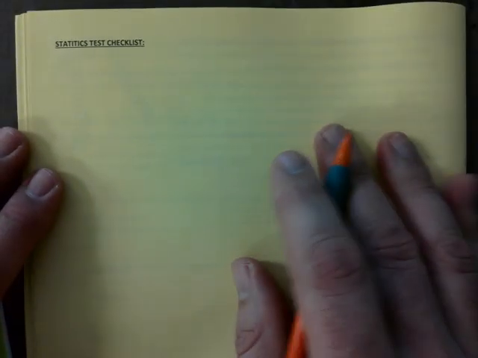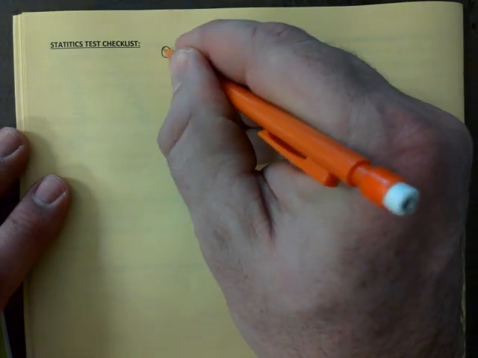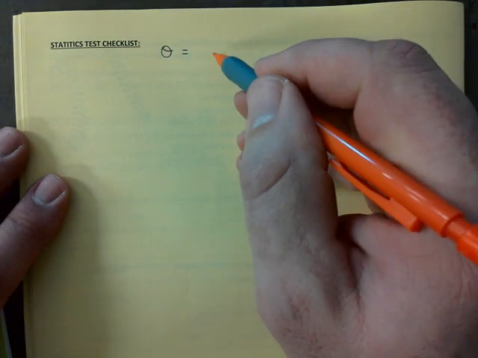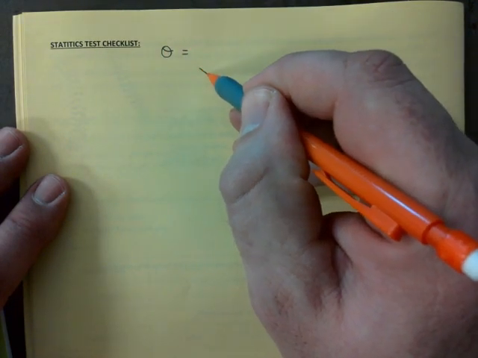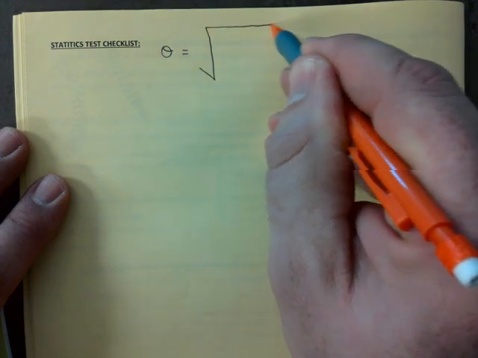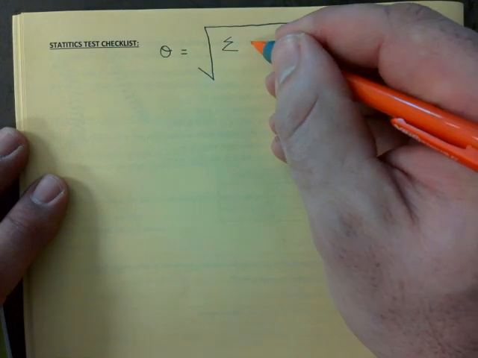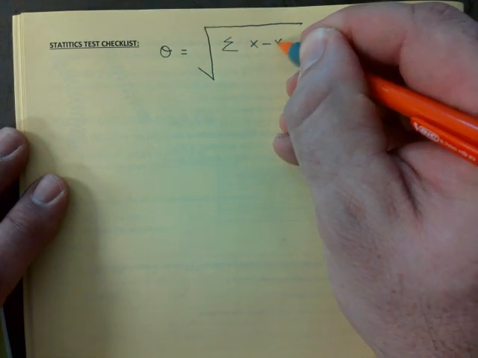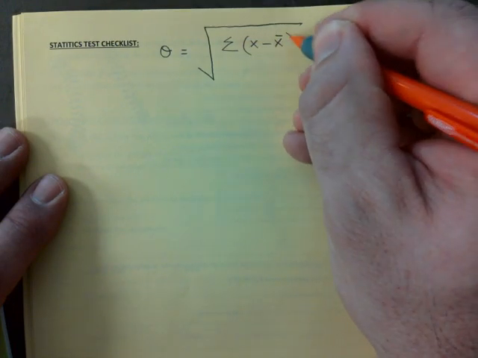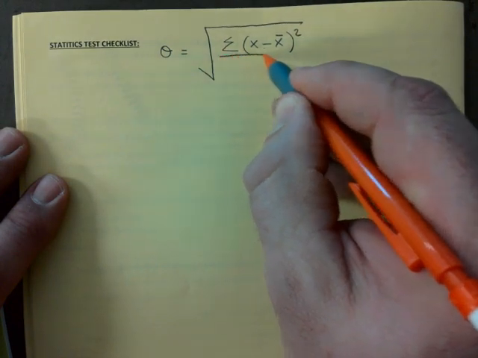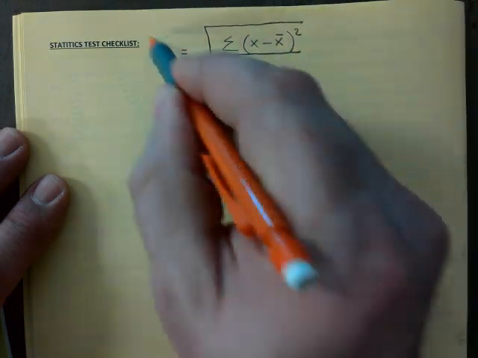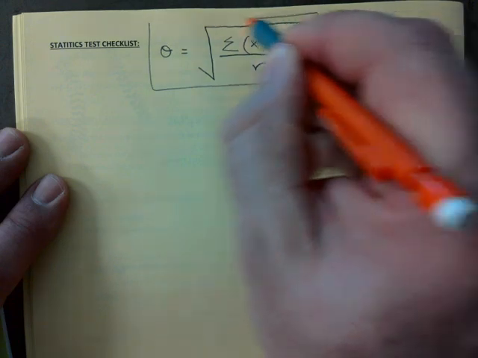Maybe you can add that to your stats checklist. There's a way to figure out standard deviation by hand. Like there's actually a formula. And this is what it looks like. It's scary, but it's not that bad. Oh my goodness, right?